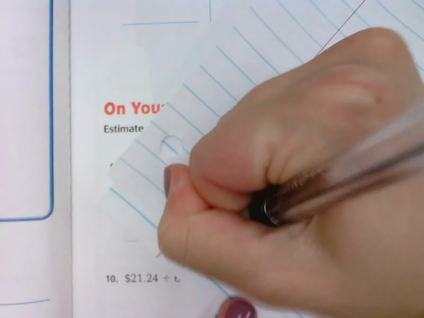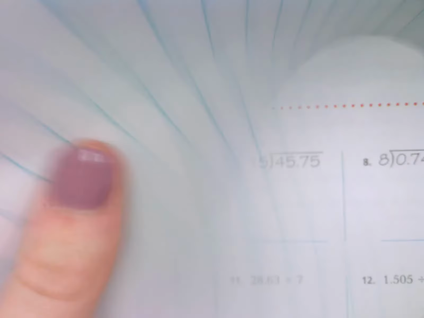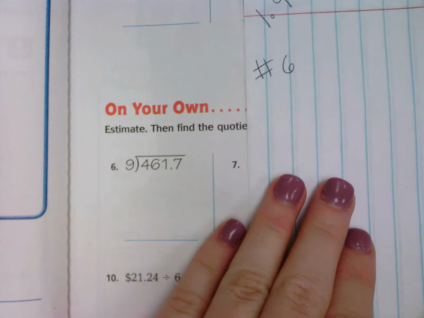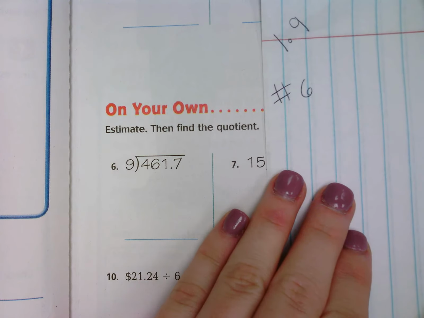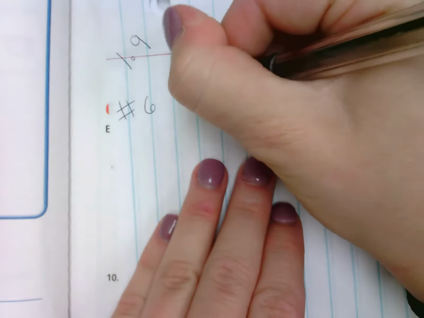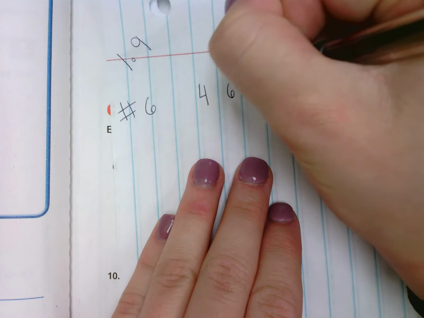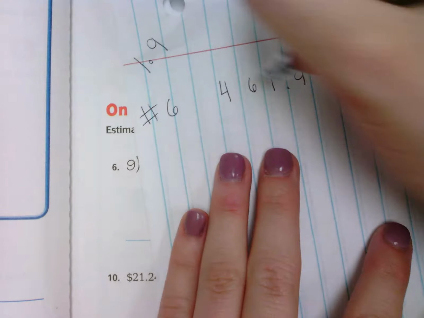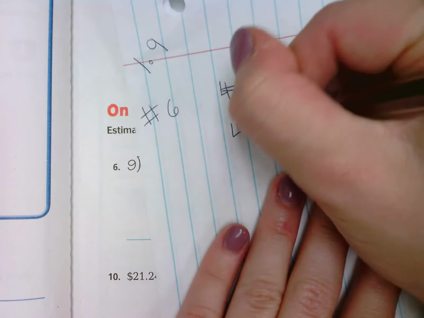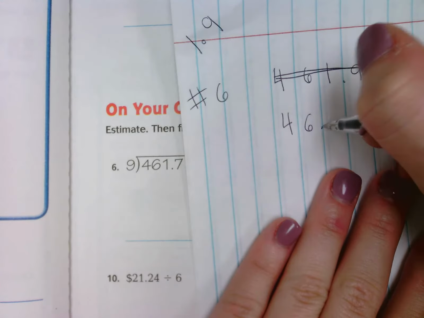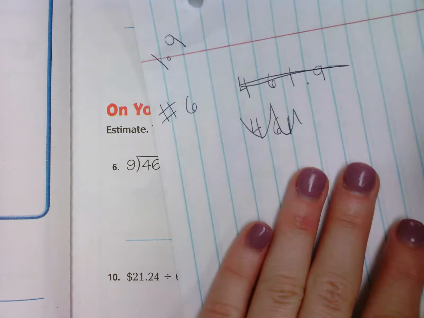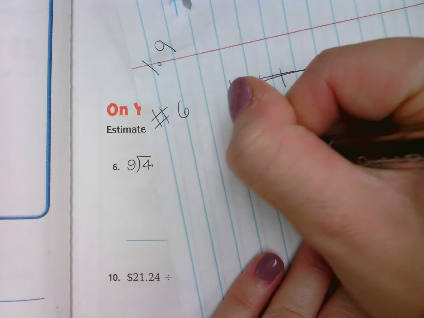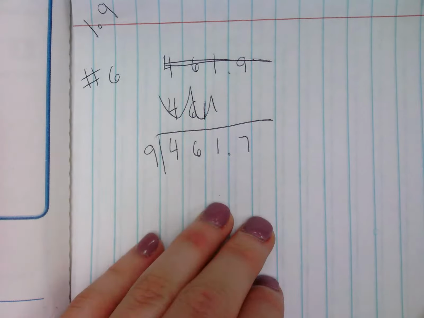So number 6, make sure I line it all up. All right, so number 6 is 461.7 divided by 9.